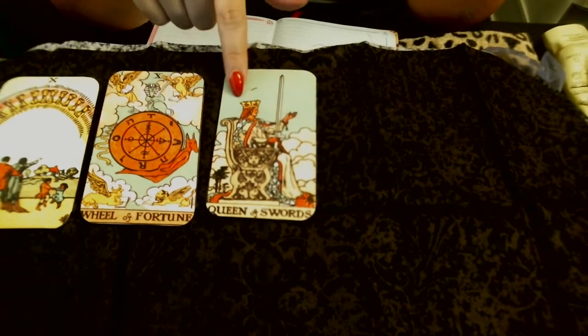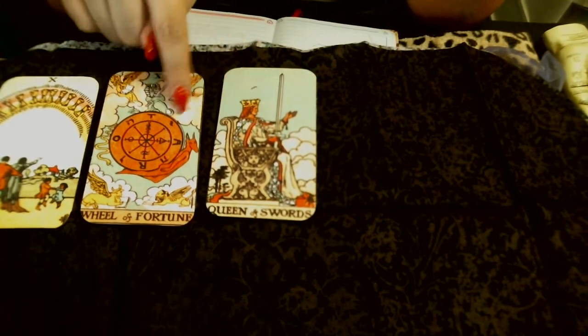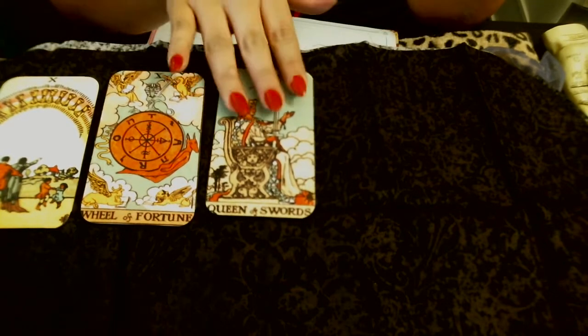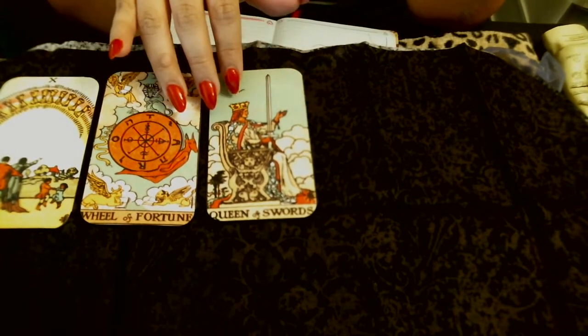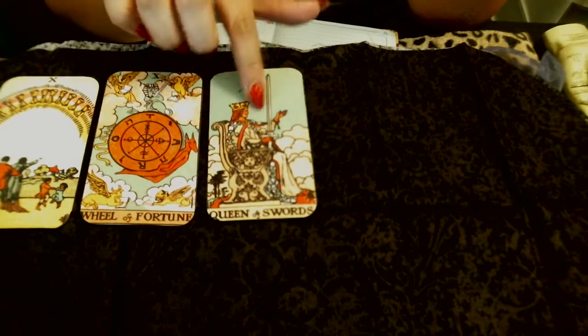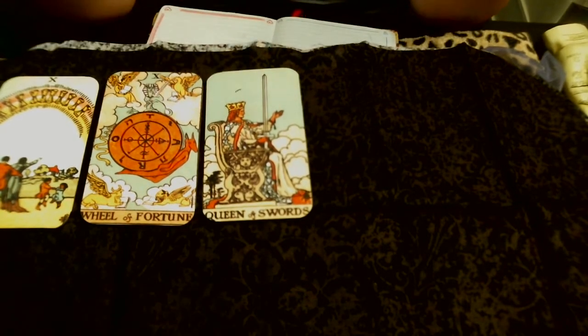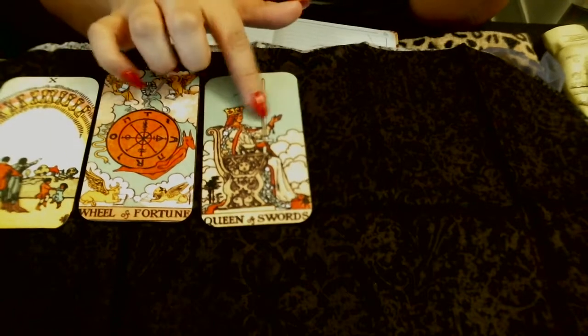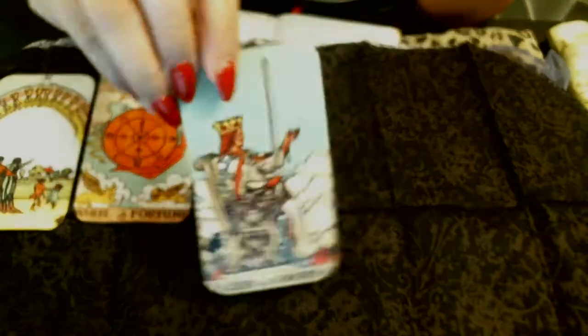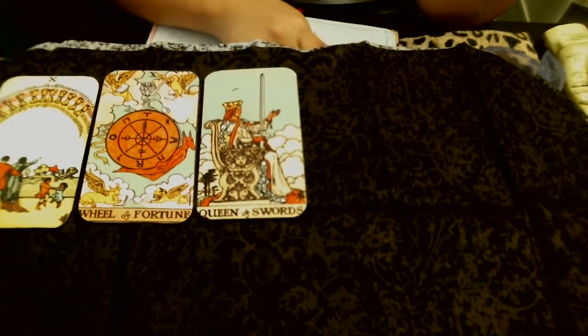Well, this could be somebody that this person started befriending, maybe. The Queen of Swords could be someone's influence. The Queen of Swords could be their attitude. It could resemble their attitude. Maybe this person turned into a bitch. Maybe this person was very truthful and honest and you didn't like what they said. You know, it could be a lot of different things.